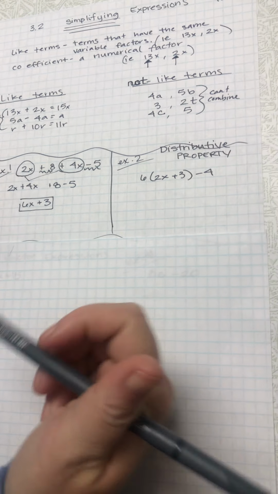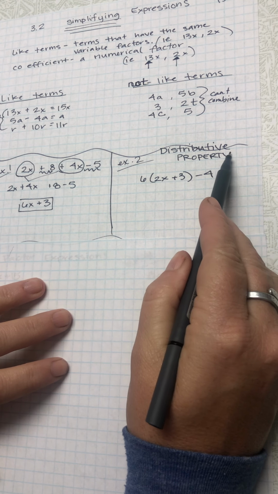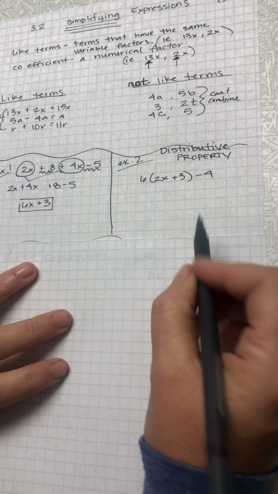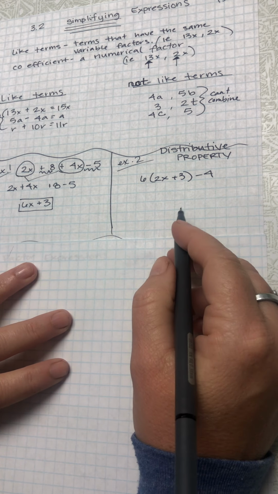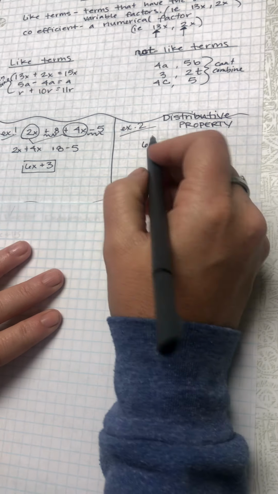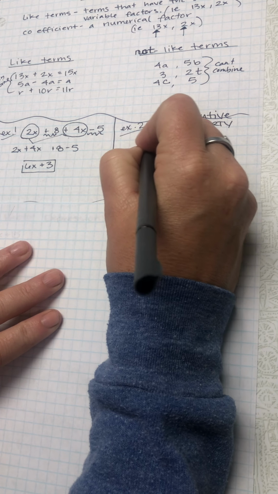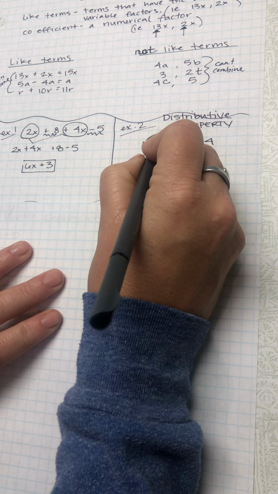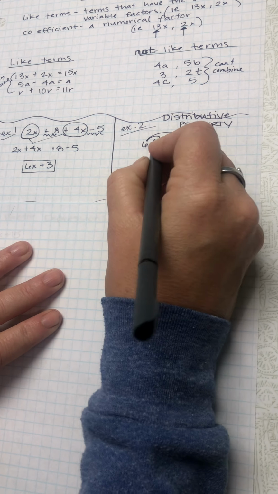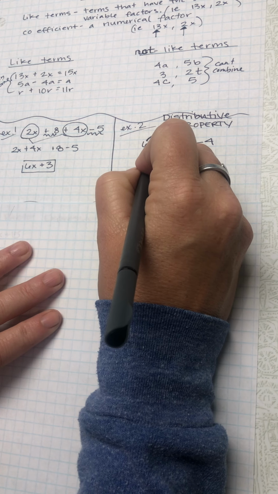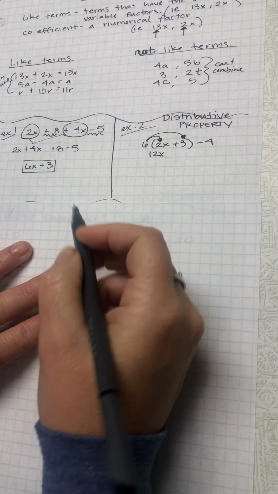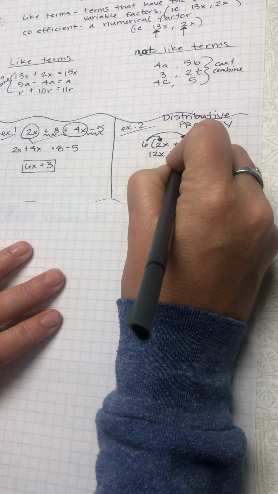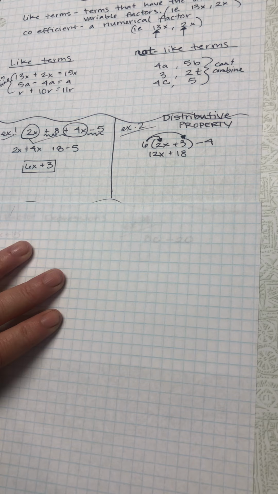Another type of problem you'll have is with distributive property, right? It's parentheses. You're going to be distributing an outside number to the things inside and then combining anything that is alike. So here, 6 is our outside number, so that's what we're going to distribute to the inside of the parentheses. 6 times 2x is 12x. 6 times 3 is 18.